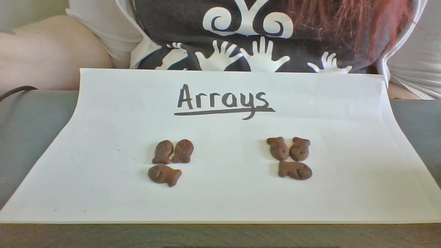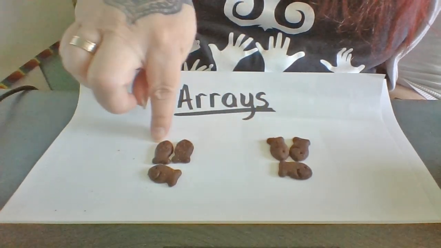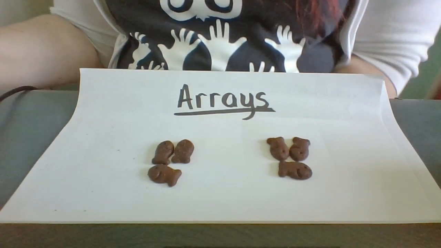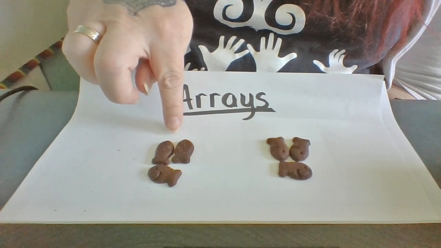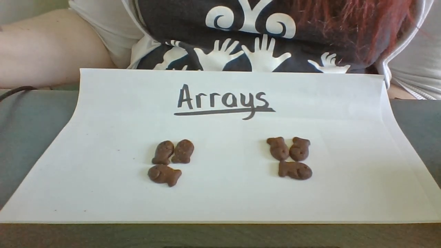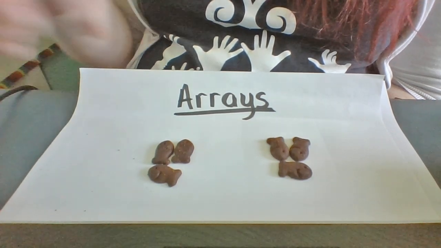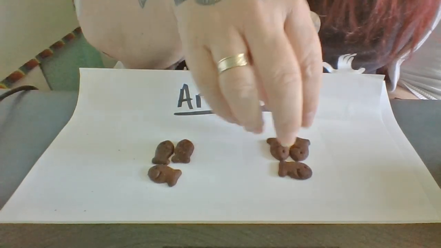I'm sorry. I need rows, so rows go across. How can I make rows of 3? What do you think? Remember, our rows go across. I need rows with 3. So you should be seeing, how can you make these into rows of 3?